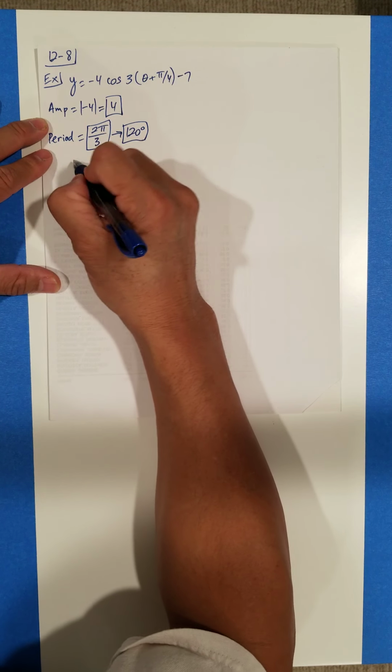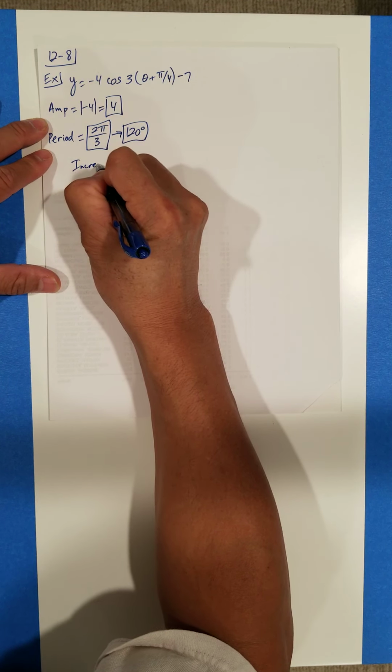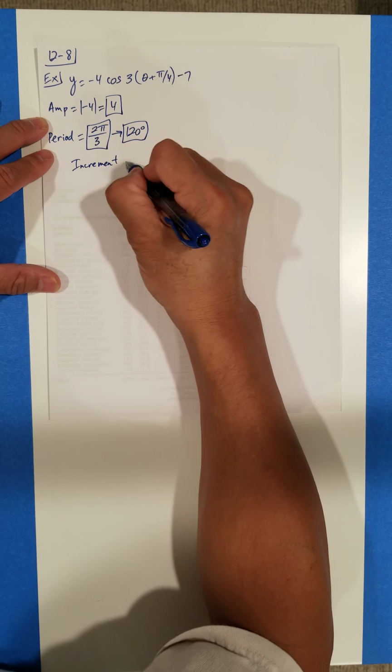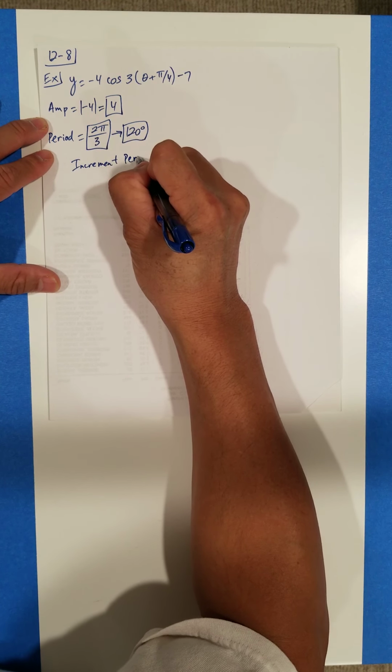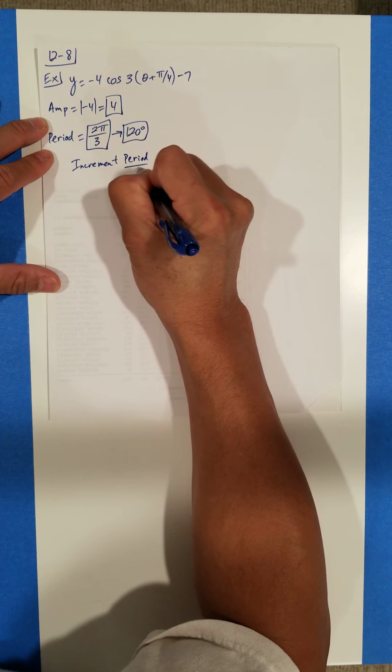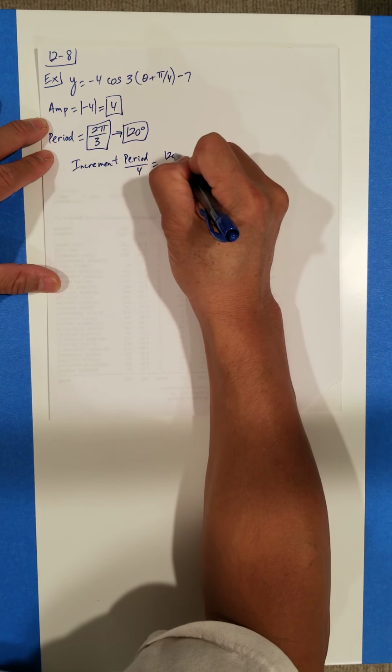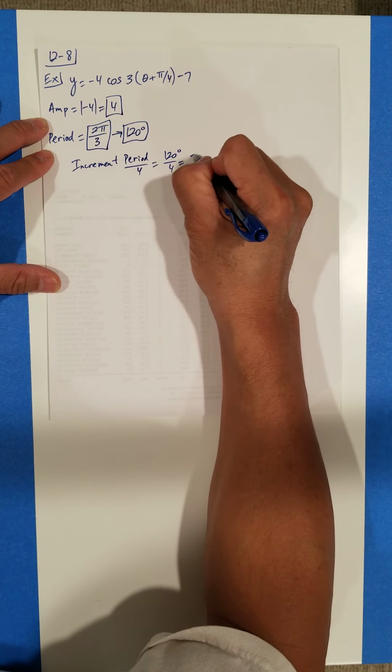Next, we have the increment. Remember that? Increment. That's very important for us. Increment is period divided by 4. So we're looking at 120 divided by 4, 30 degrees.